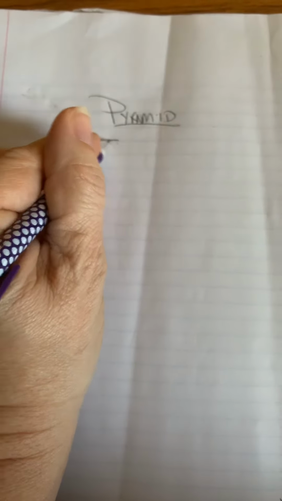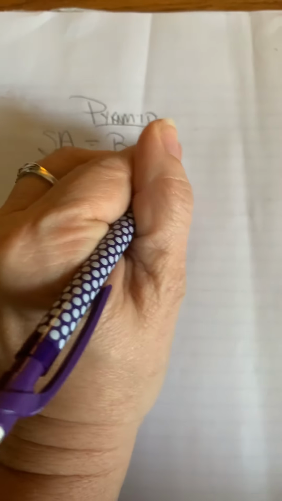The first one that I'm going to go over is surface area of a pyramid. So the formula for surface area of a pyramid, I'm going to write a little bigger here so you can see. Got to spell it right. Surface area of a pyramid is the area of the base plus half the perimeter times the slant height.